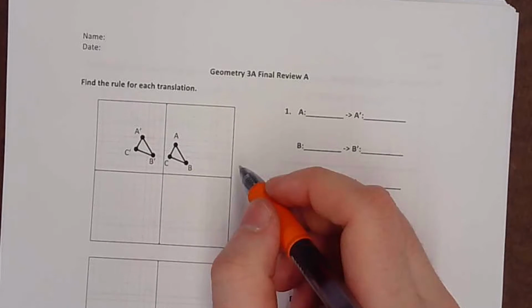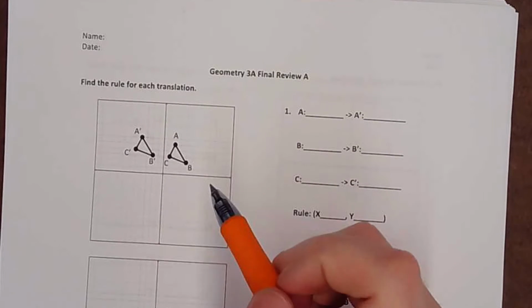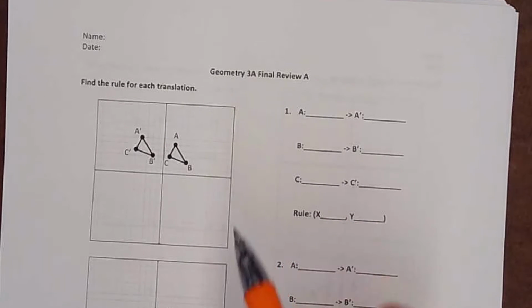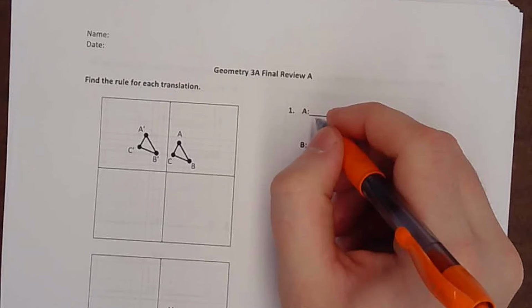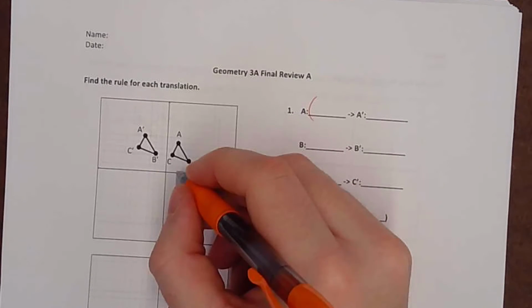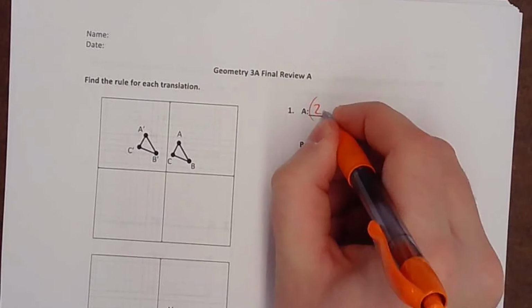So first, we're going to write down the coordinates for A and A prime. And then we're going to find what we do to them by adding or subtracting. What were you saying, Natalie? No? Are you sure? So A is 2, 5.